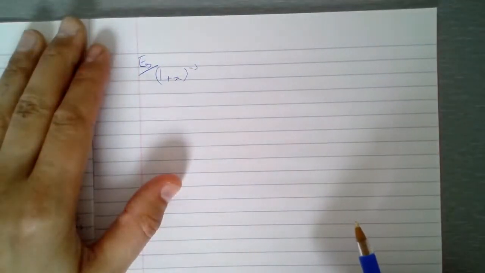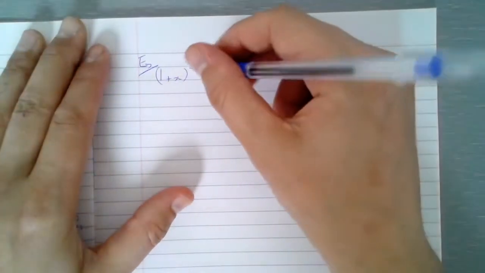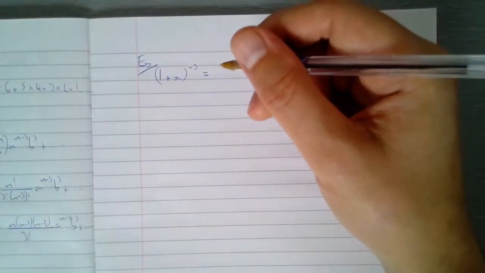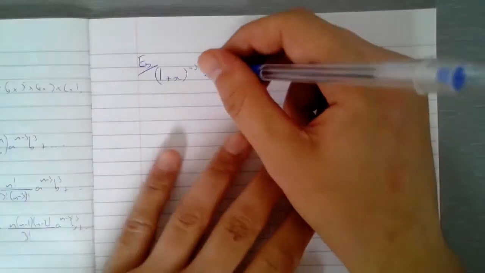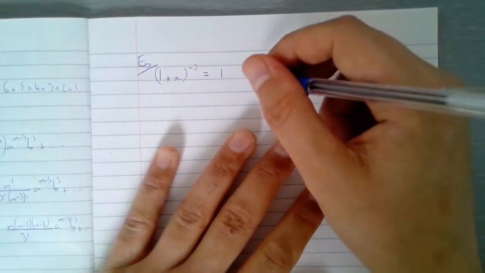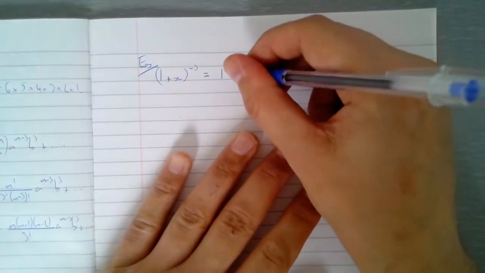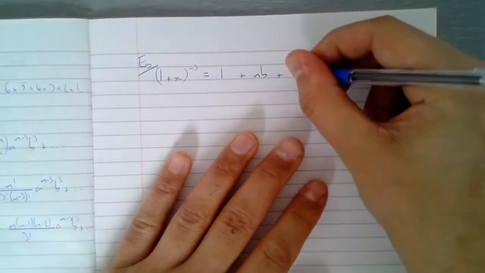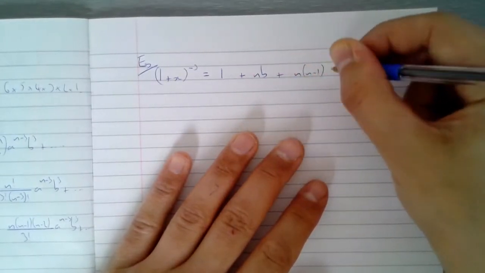So I've got 1 plus x to the negative 3. What I'm going to do is write out the formula every time, because I have listened to Miss Hughes. So I've got 1 plus nb plus n(n minus 1)b squared all over 2 factorial.